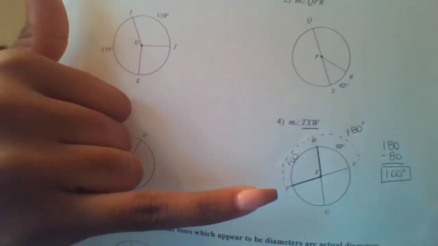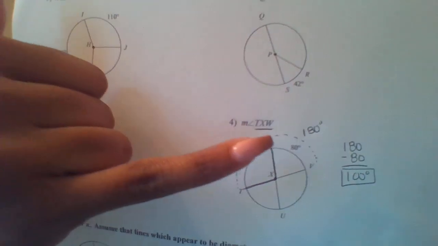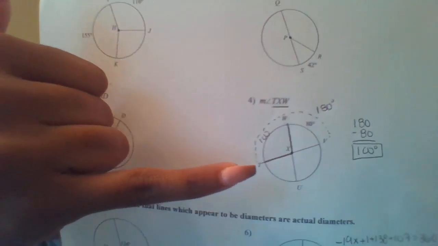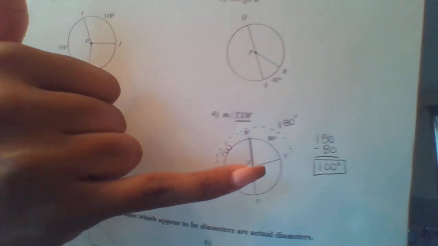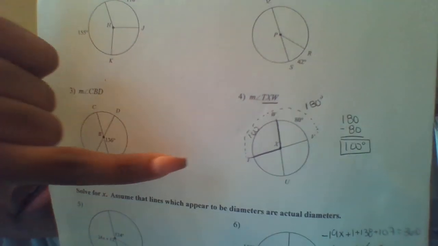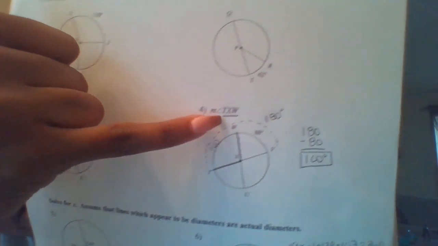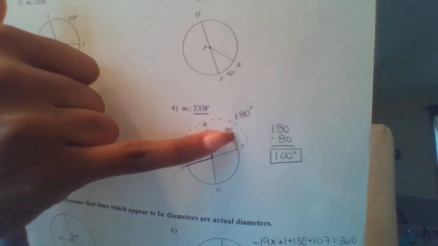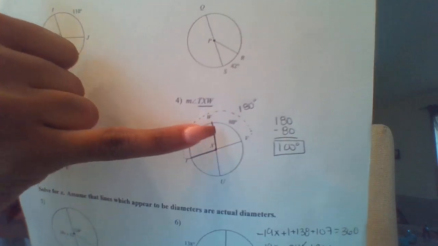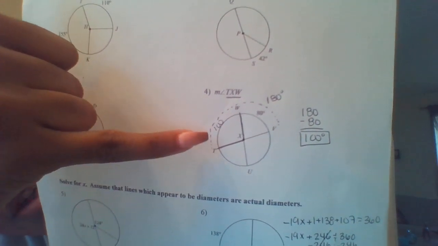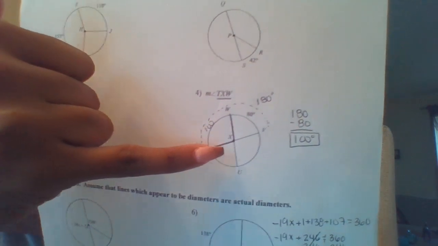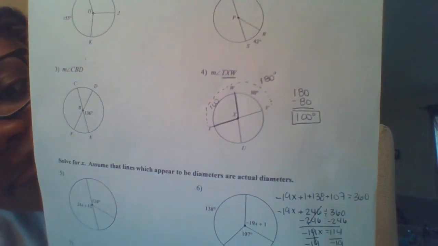So again, as we just reviewed in the previous problem, half of a circle is going to be 180 degrees. We're given a diameter. At the top of the assignment, it says that if you're given a straight line, just assume it's the diameter for the sake of simplicity. So since we're given this diameter, this arc is 180 degrees. They tell us this arc is 80, so we do 180 minus 80 to get this piece, which is 100. Since this arc is 100, this angle has to equal 100 degrees as well. So the measure of angle TXW is 100 degrees.